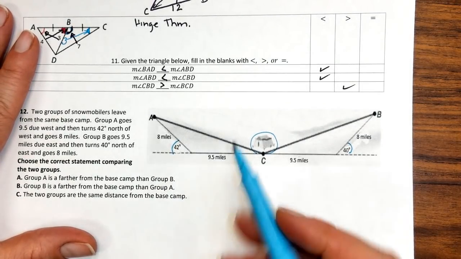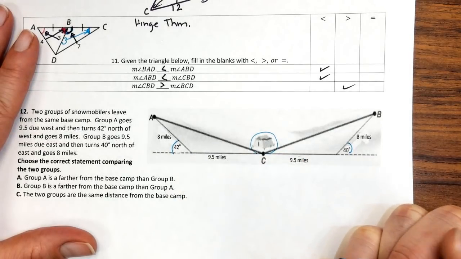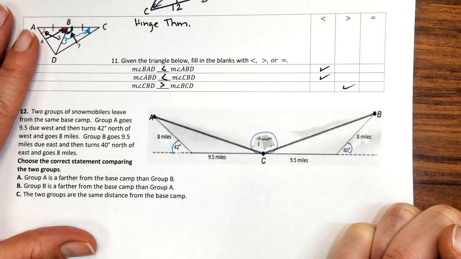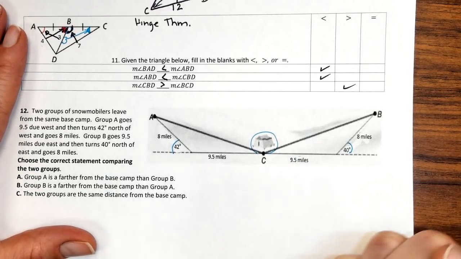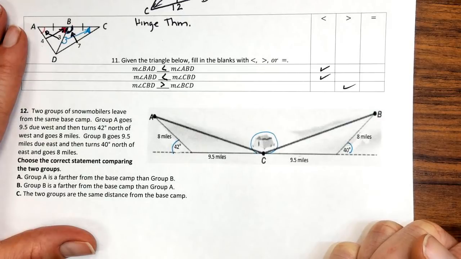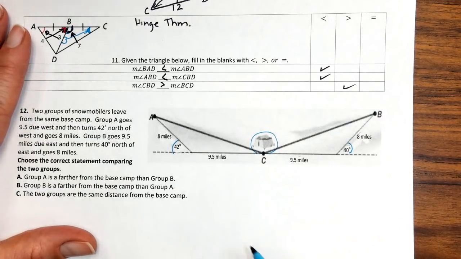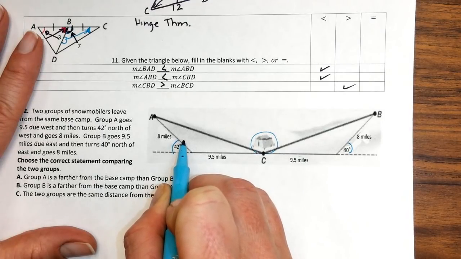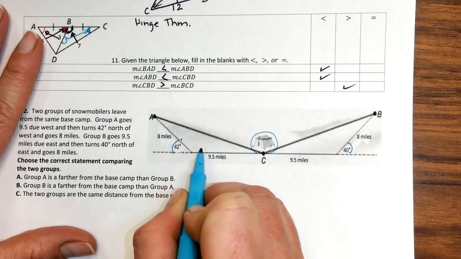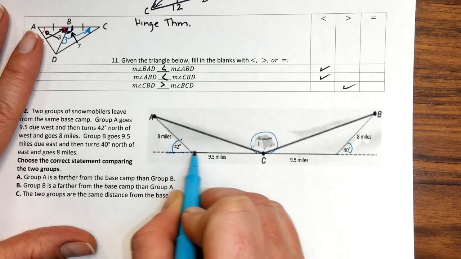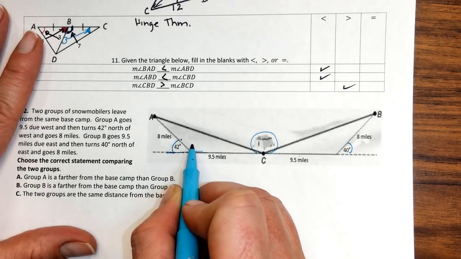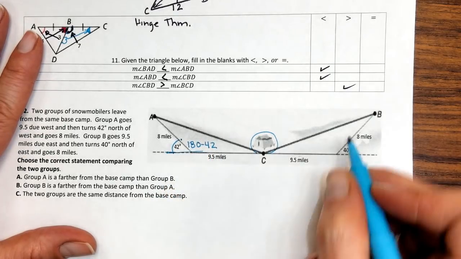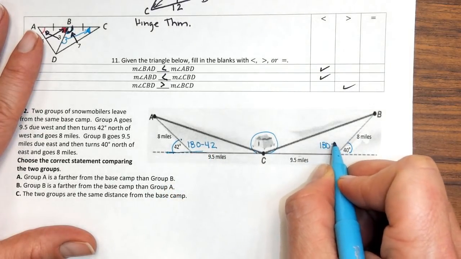Well, we know that the larger angle would create a larger length. So if we look inside here, what's inside here? Because this is a straight line, this is 180 minus 42, and this is 180 minus 40.